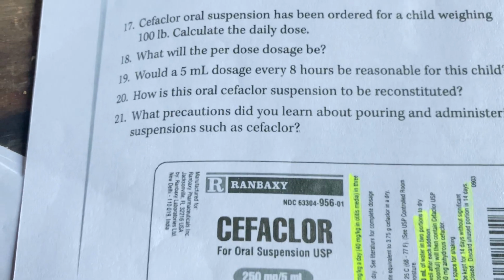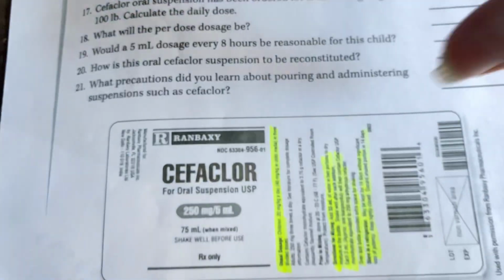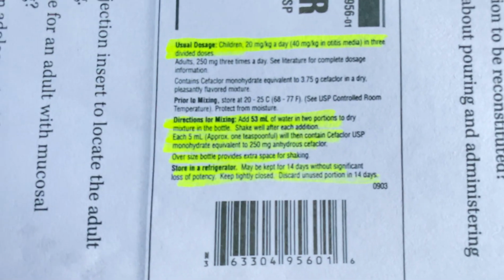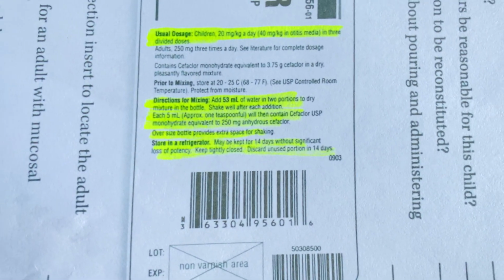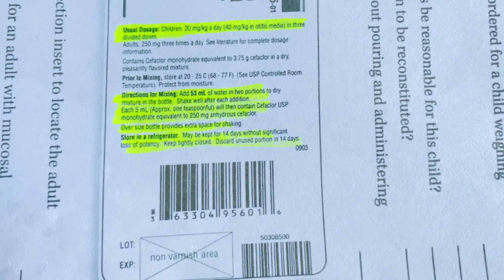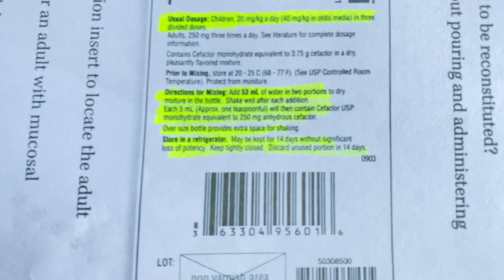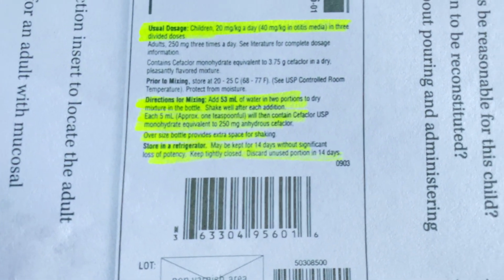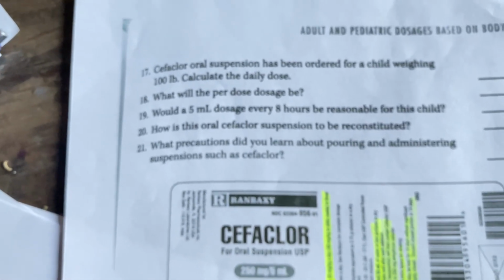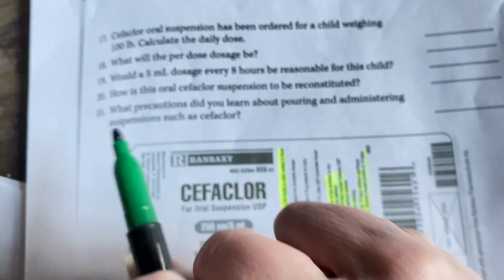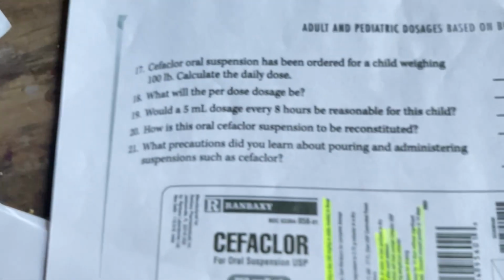Okay, then it says, how is the oral C-chlor suspension reconstituted? And if you look right here, it says you have to add 53 milliliters of water in 2 portions, shaking well after each portion, and that will give you 250 milligrams per 5 milliliters. Okay, all that's right there. And then number 20, how is the oral C-chlor, well, we did that one, sorry, brain fart. Don't expect perfection from me and you'll be good.